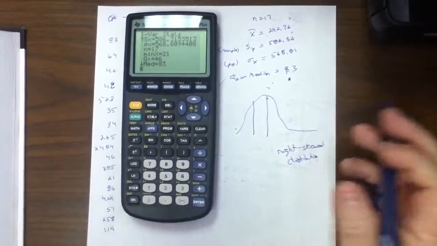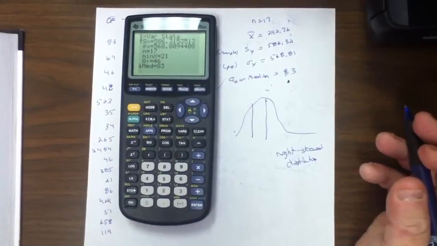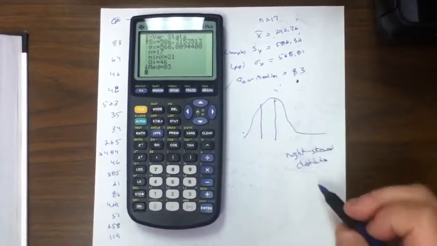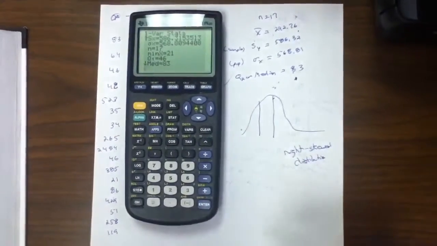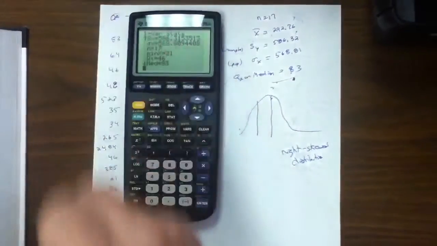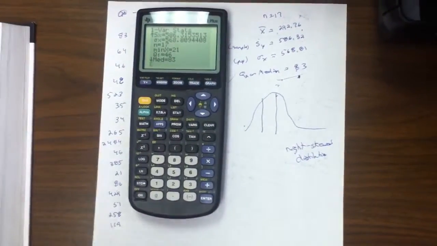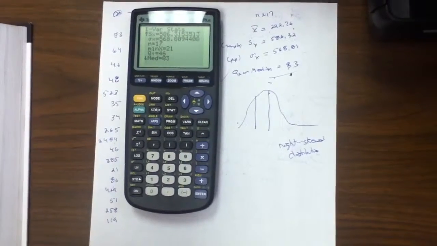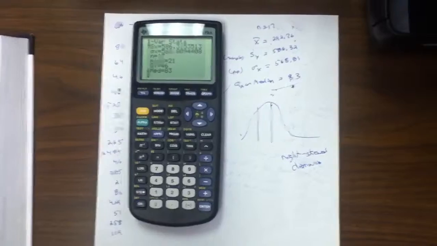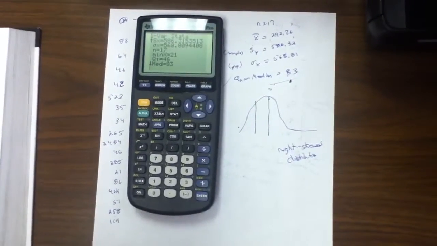If the median was to the right, it'd be over this side, it'd be a left skewed distribution. But the discrepancy between X bar and the median is because of the wide discrepancy between the data points. This concludes my tutorial on standard deviation, population standard deviation, and average, mean, and median.